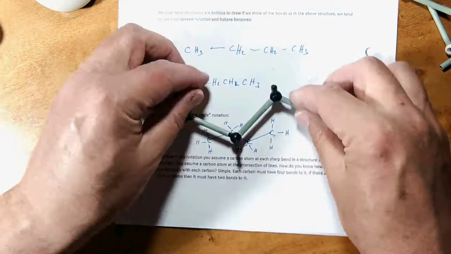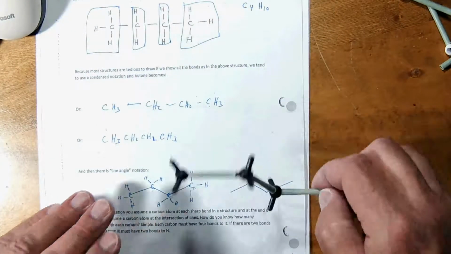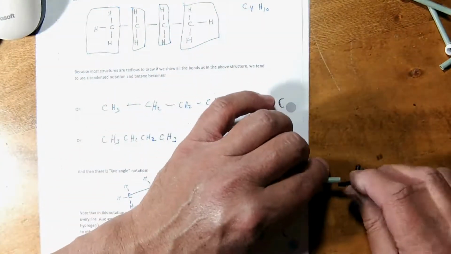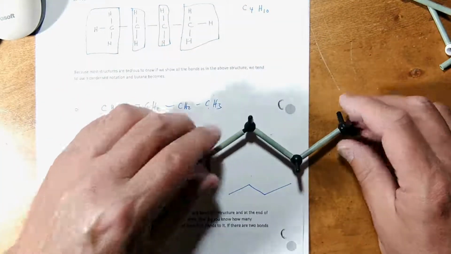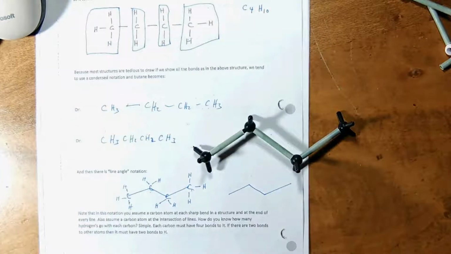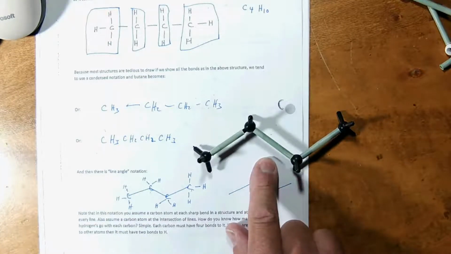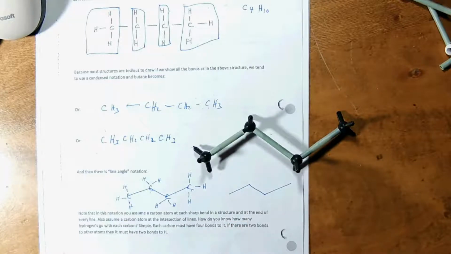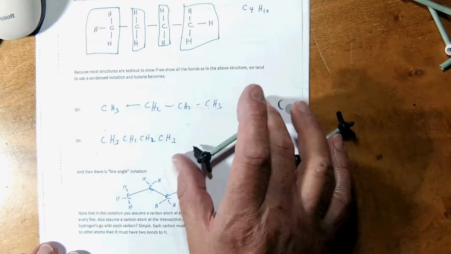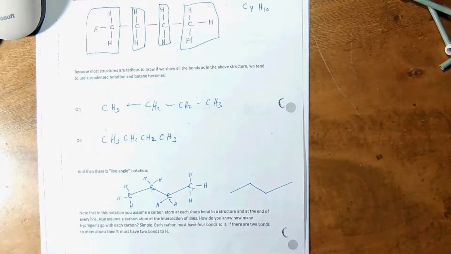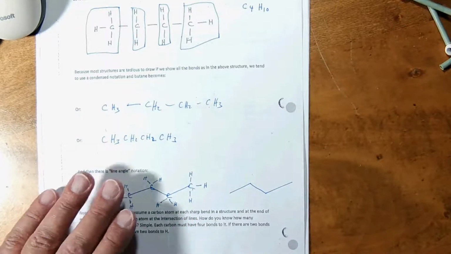Suddenly you realize that line angle notation is pretty darn logical, isn't it? Do y'all see the line angle notation? You see the actual shape, the actual structure of the molecule? So don't get upset when you start seeing line angle notation. You will see it if you take some biology. You'll definitely see it if you stay in chemistry any longer.